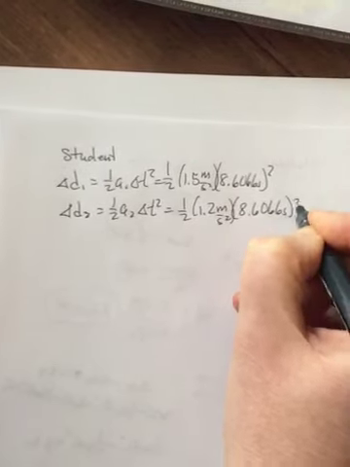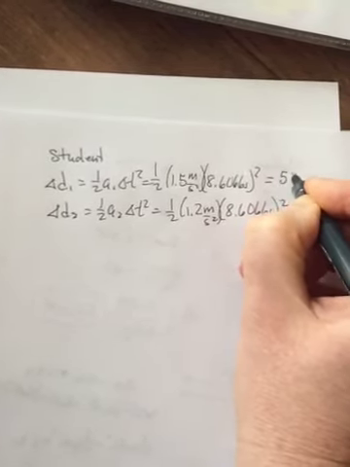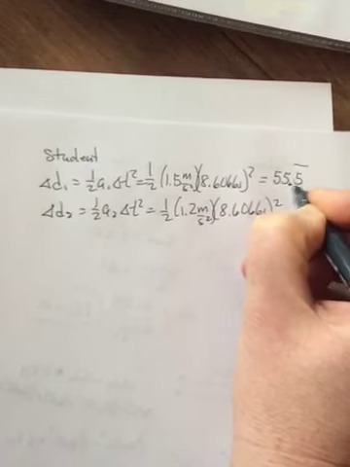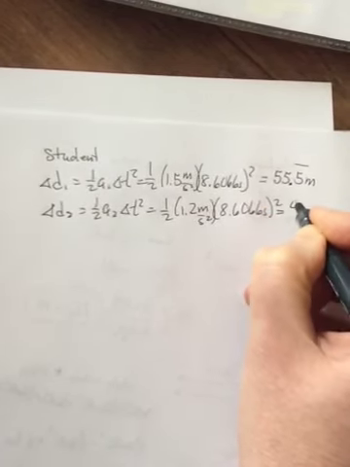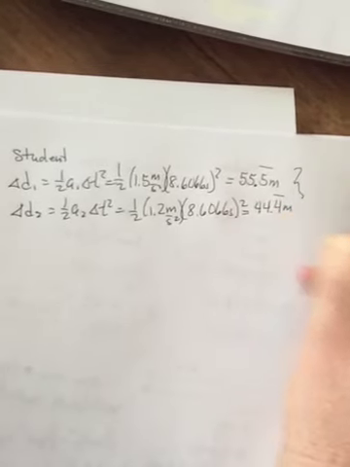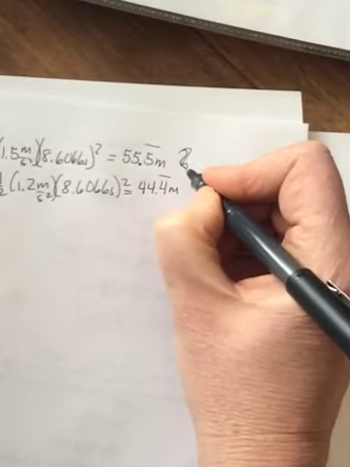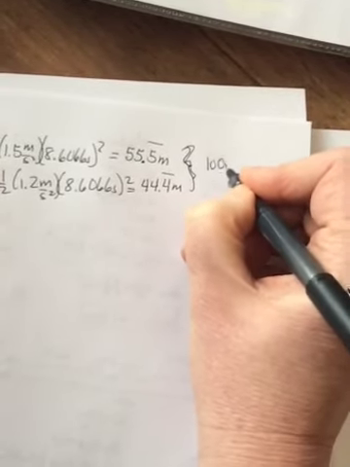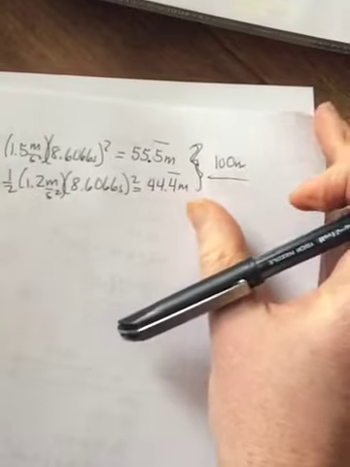by 8.6066 seconds squared. When you do the top one, you get 55.5 repeating meters. And when you do the second one, you get 44.4 repeating meters. And when you add them together, lo and behold, they add up to 100 meters. So it means you did it right.